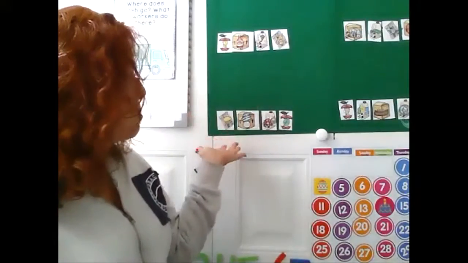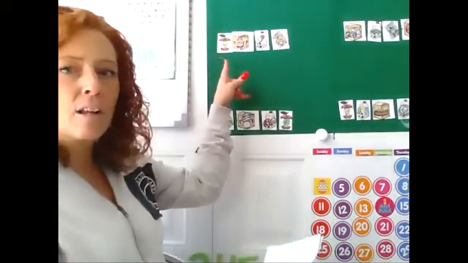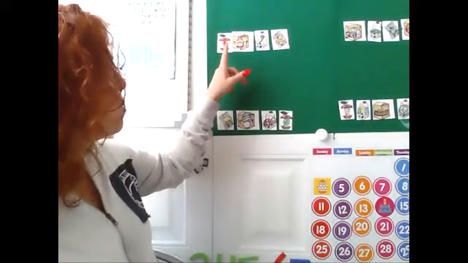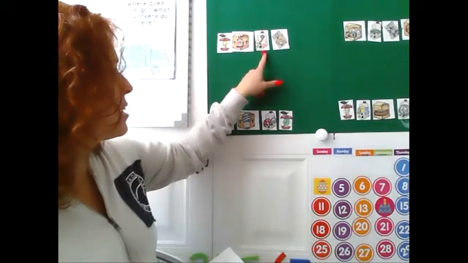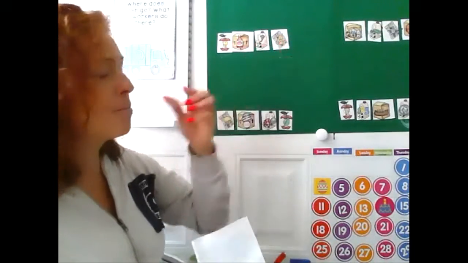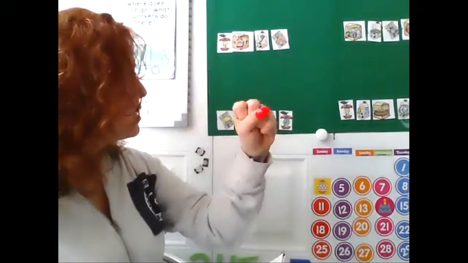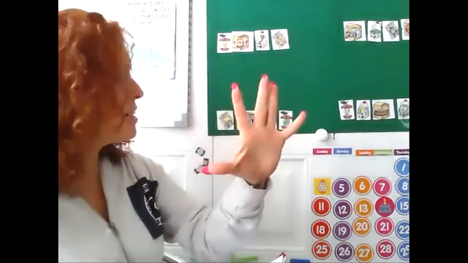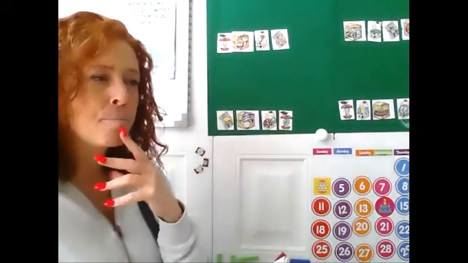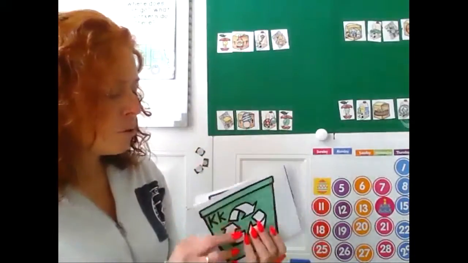So now we have to put our pieces in the right bin. So let's see. Let's go over these pictures first. We have a key, ketchup, kite, kangaroo. All right, so let's listen. K, ketchup, kite, kangaroo. Which letter would go with that?